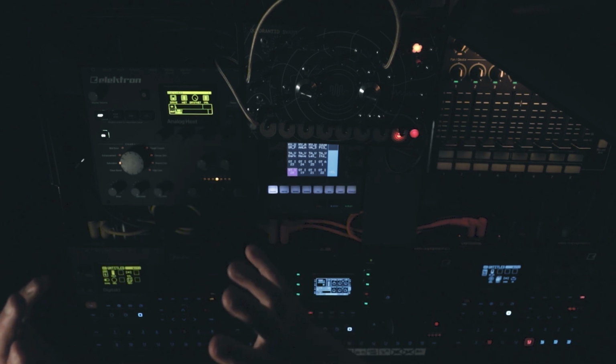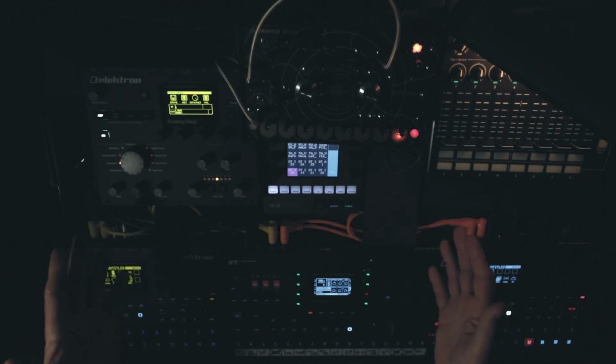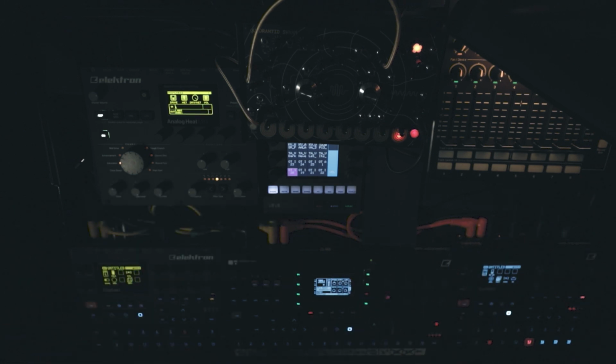And that's kind of like the mastering on the end of the full signal chain, and then out from this out to the house system or to the recorder. And that's pretty much it for the audio chain.